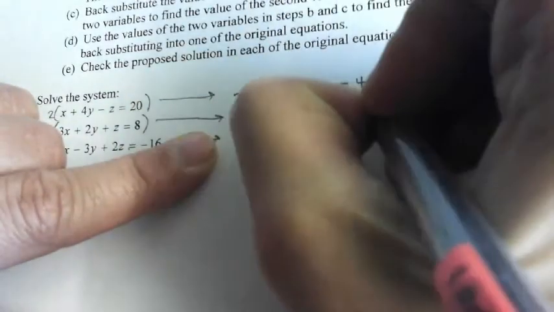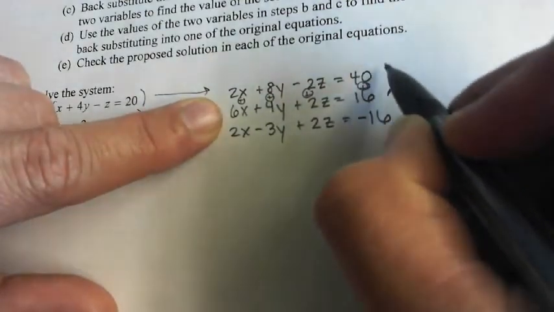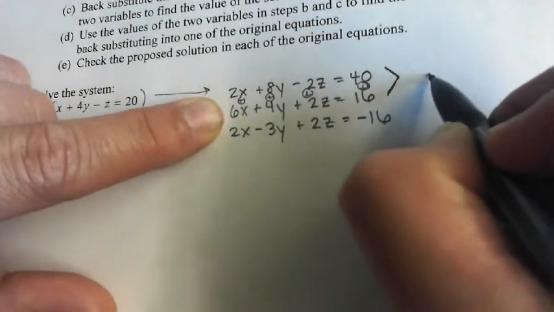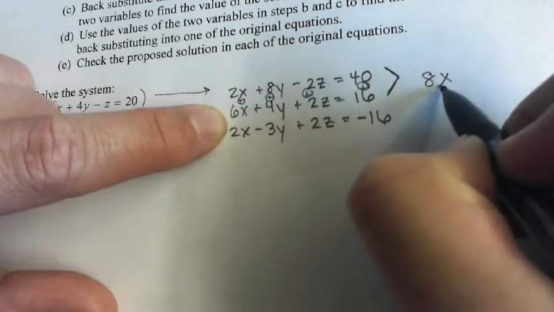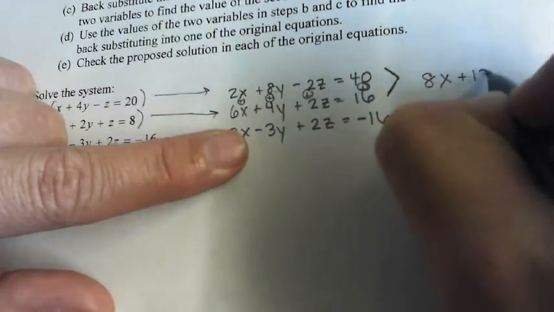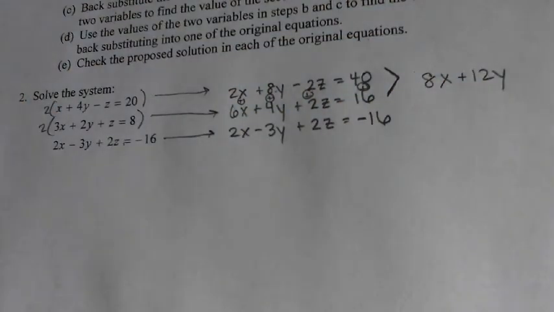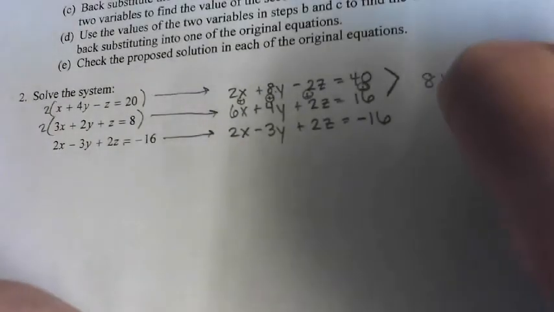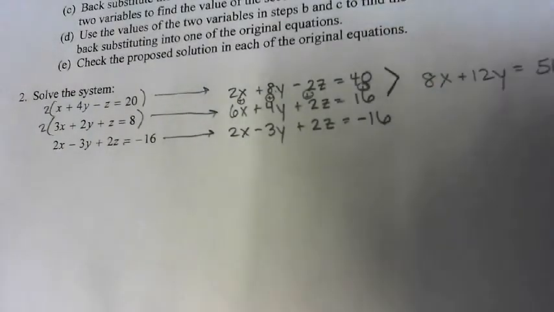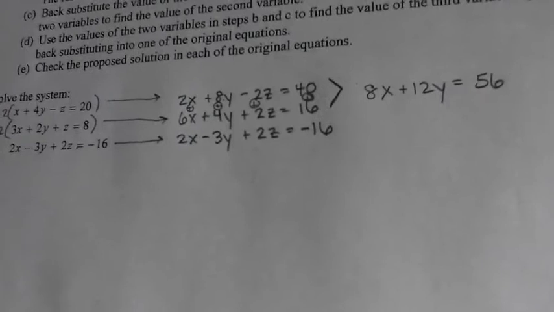So plus, plus, plus, plus. So this is going to become, and I have my little arrow showing me that these two equations together become an 8x. 8y plus 4y is 12y. Negative 2z plus 2z is gone. 40 plus 16 is 56. So there's new equation 1.